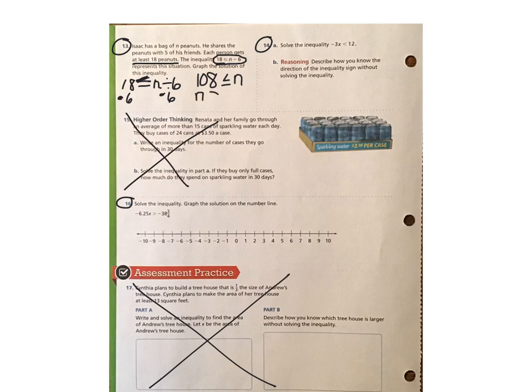So N must be greater than or equal to 108. Notice it's the same inequality sign, with the opening toward the N. Since the opening is towards the N, we know it's going in the right direction because of the way it was facing before. It was a less than sign, but when I move the N to the other side, I have to also switch the inequality. Now it says that it wants us to graph our solution.